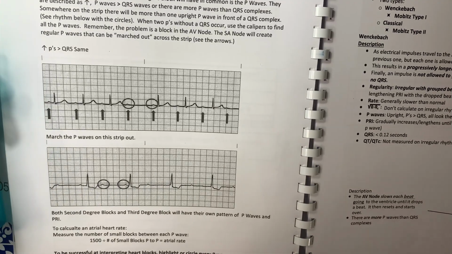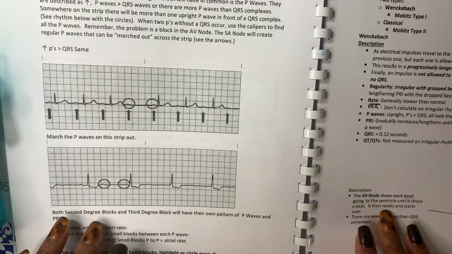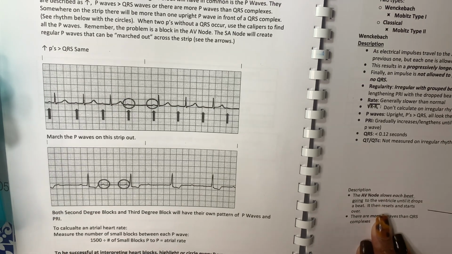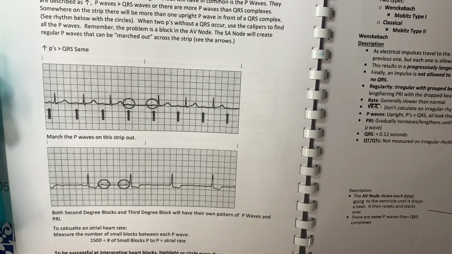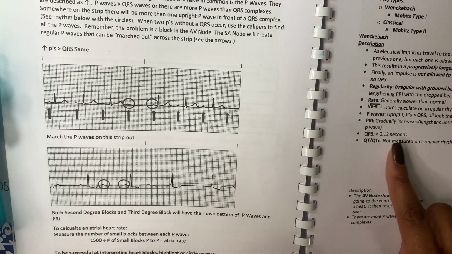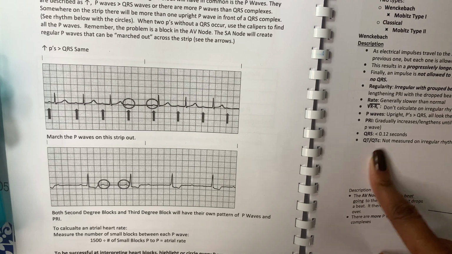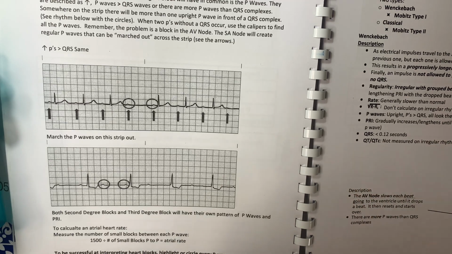Okay, so now that we know the definition of Wenckebach and classical second degree heart block, let's get into the hallmarks of how to identify it. So let's first go over Wenckebach. With Wenckebach, there should always still be an upright P wave. It should not be upside down. If you're looking at the QRS, it still should be 0.12 seconds and below, so it shouldn't have a wide QRS. I'm not saying that it could not have a wide QRS, but most of the time it does not.